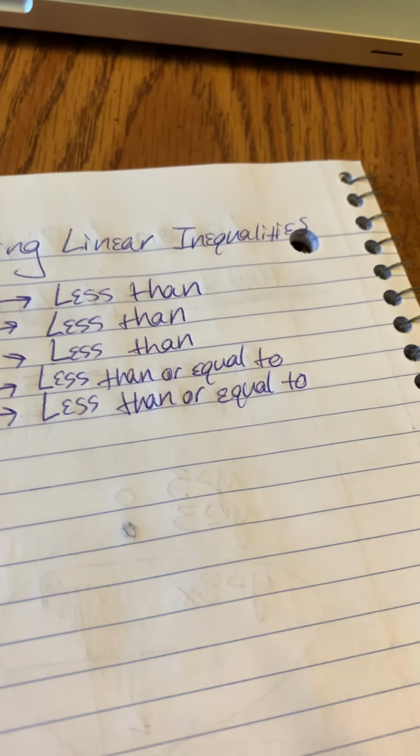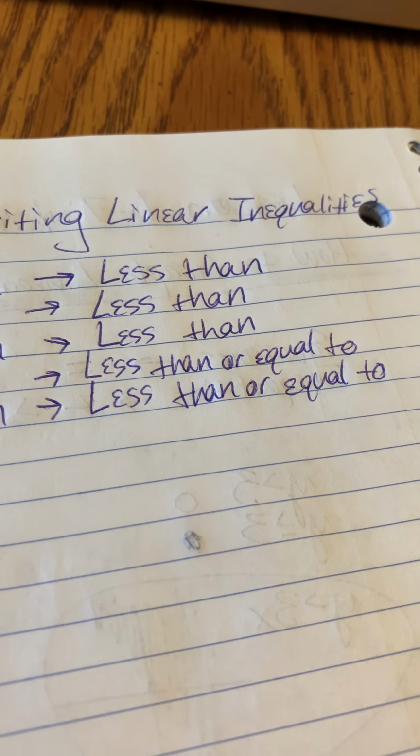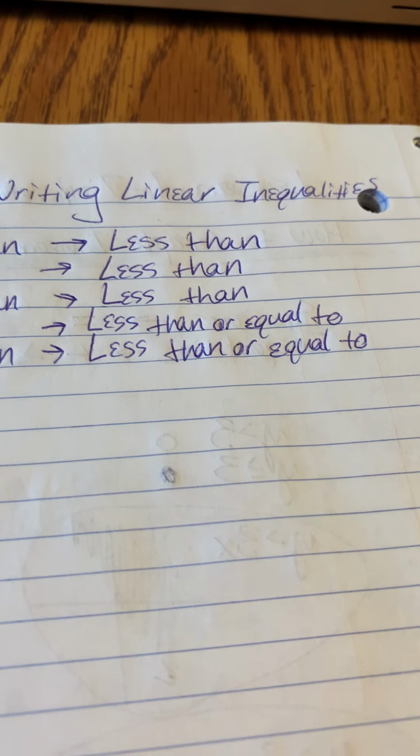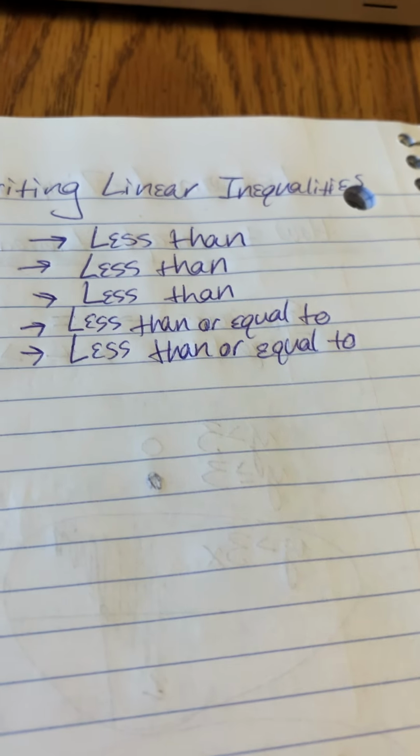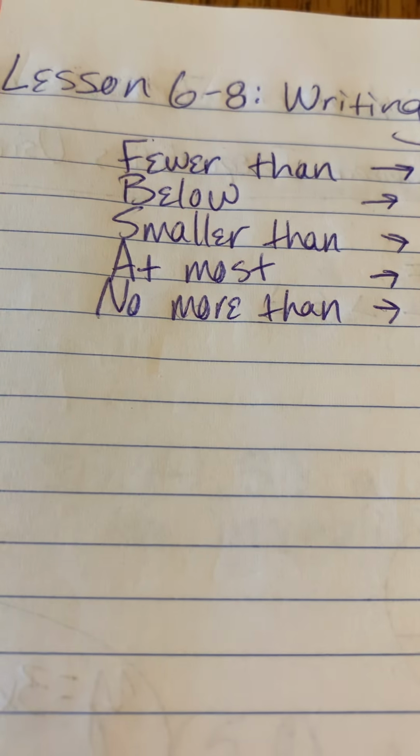I hope you're writing these down like I told you to, because otherwise you're going to get pretty mad at yourself on the Excel. Actually, you'll probably be mad at me because I'm the one that's making you do work. But either way, if you write this down, it's going to be easier for you.